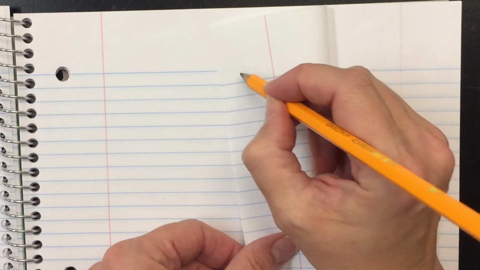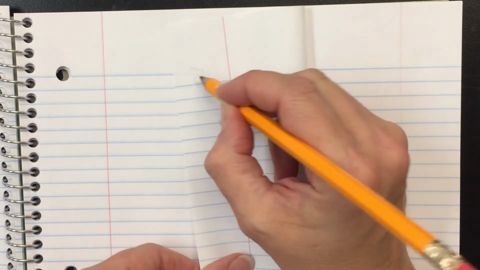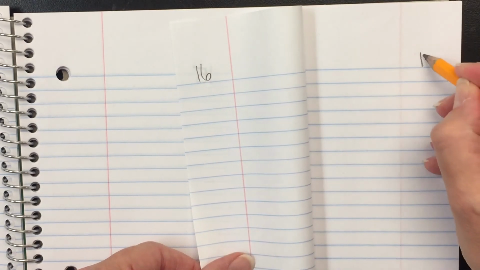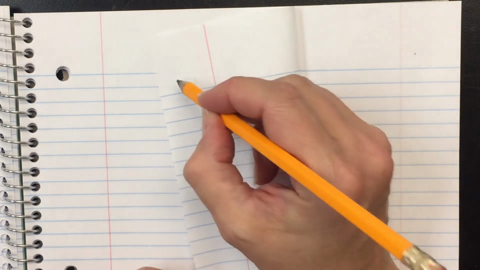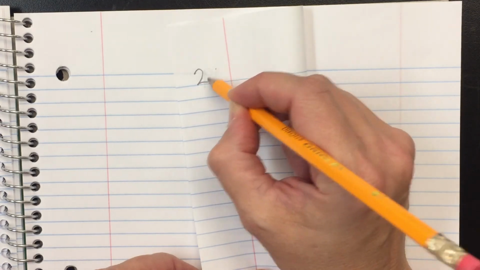Now, if you're doing this correctly, you'll see that all of the odd numbered pages are on the right, and all of the even numbered pages are on the left. Right, so 18 was an even number, it's on the left. 19 is an odd number, it's on the right. And you're going to keep doing this.